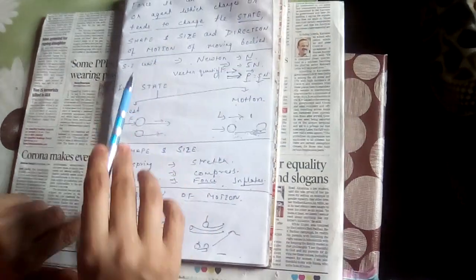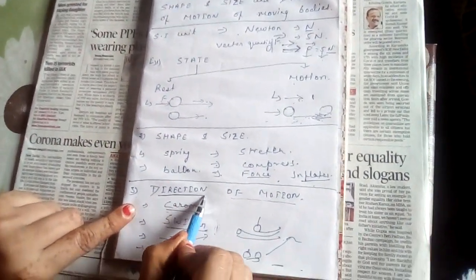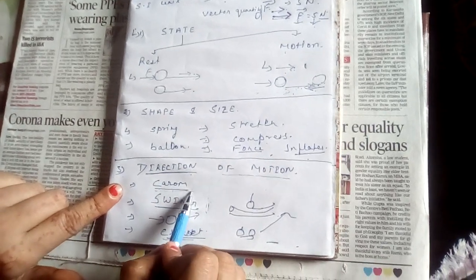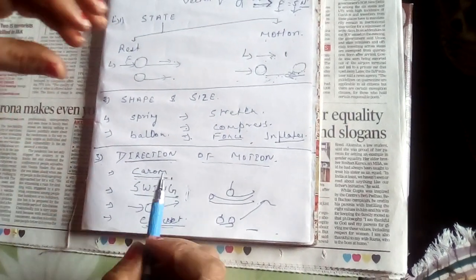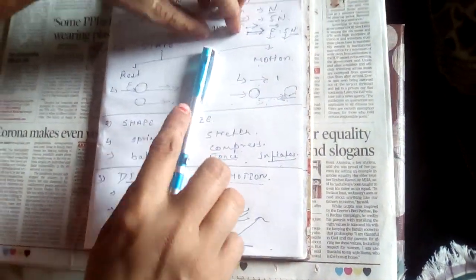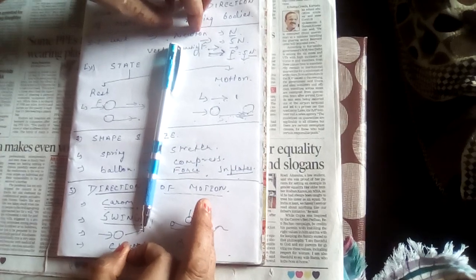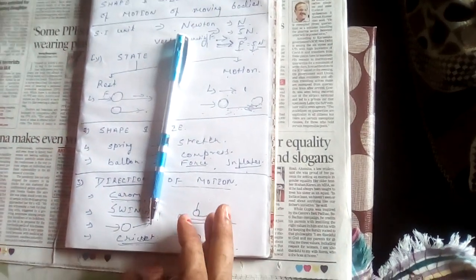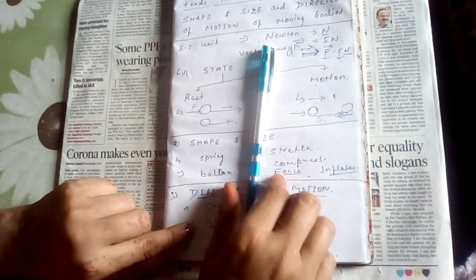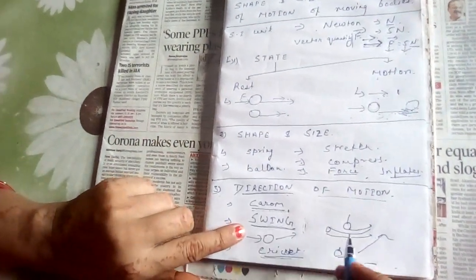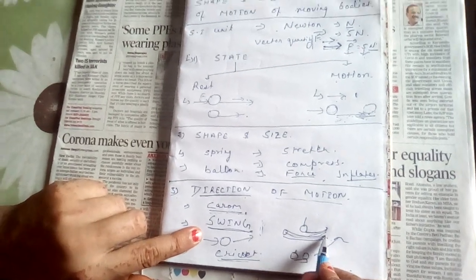And next is the direction of motion. The force changes the direction. For now, in this lockdown period, I hope you play carom. Suppose this is a piece and this is a striker. If I hit the piece with the striker, its direction changes. It will change its direction and move anywhere. Swing: all of you have gone on swings. In a swing, every time the direction changes.